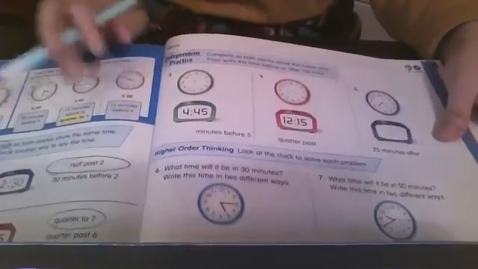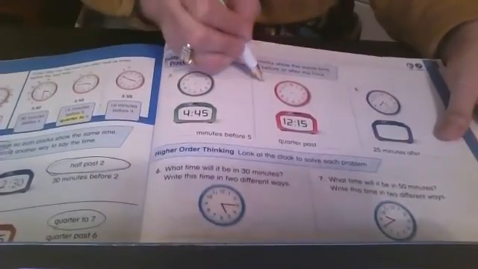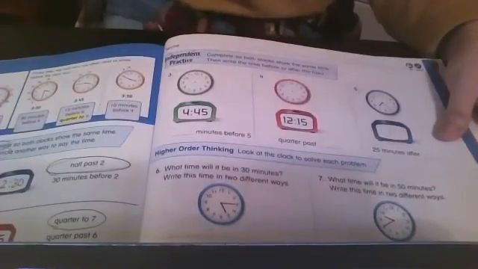Okay, and for today, let's just go ahead and focus on numbers 3, 4, and 5. And then we'll do more practice with telling time in our Google Meets.